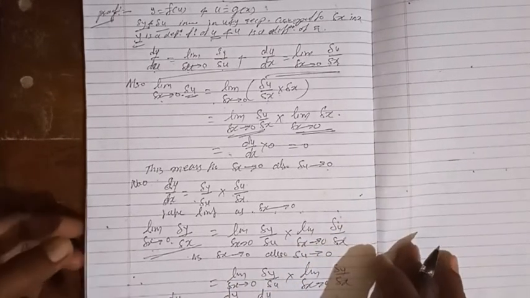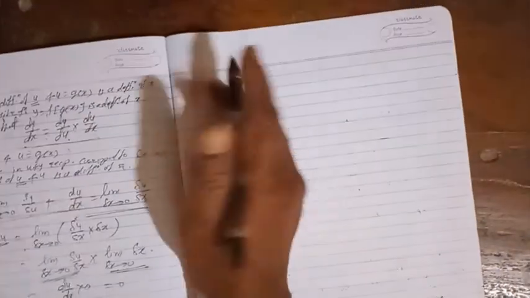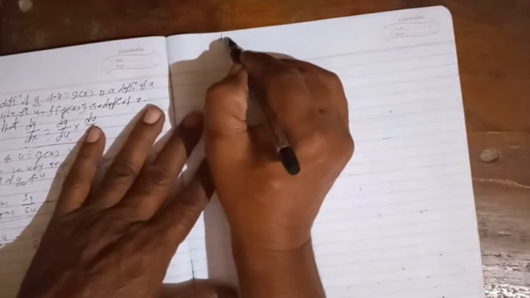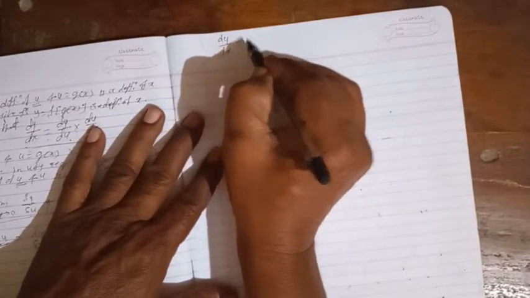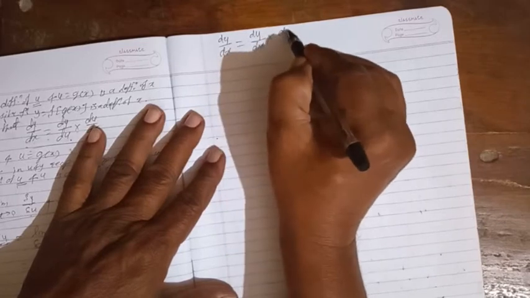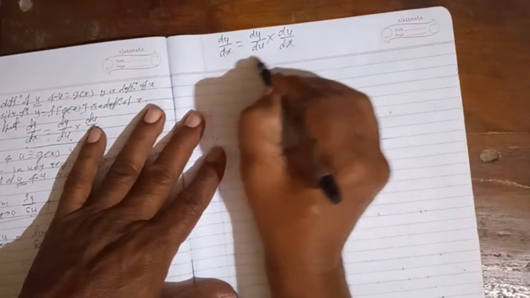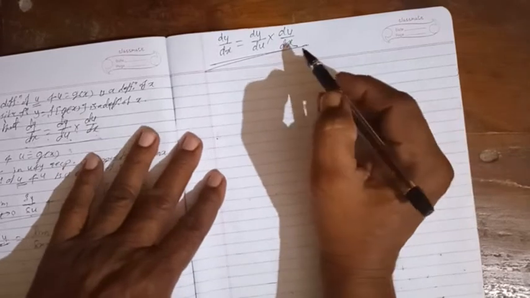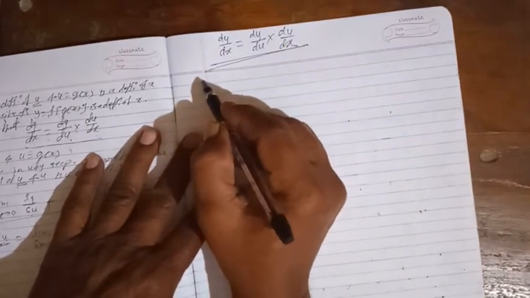Composite rule. With the proof, the composite rule is dy/dx is equal to dy/du into du/dx. We have to use this theorem and solve the examples.